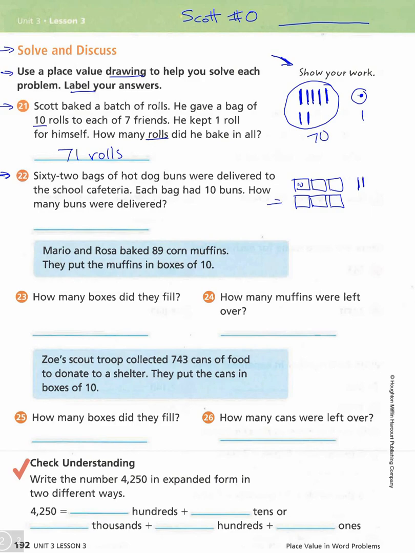So now we need to say, what number does that place value drawing represent? It represents 620. And what are we counting? Buns. We're counting buns. All right. So now, if you need to, pause the video and make sure you got all that down. And when you're ready to go, start it back up.